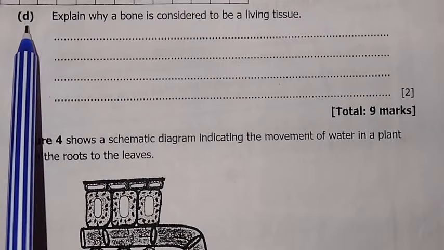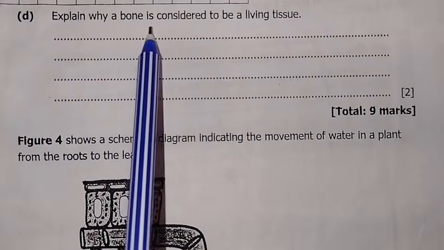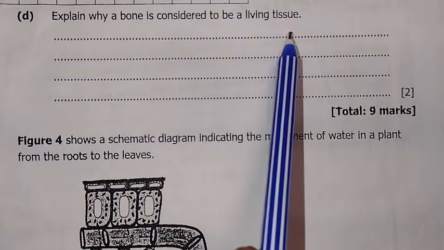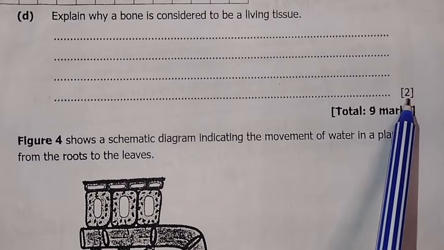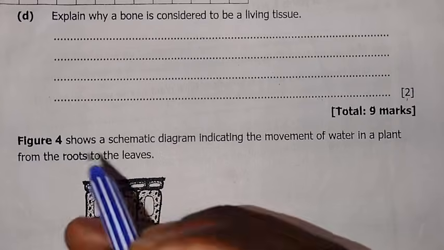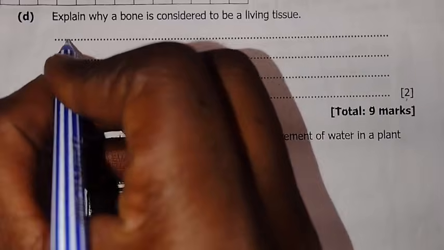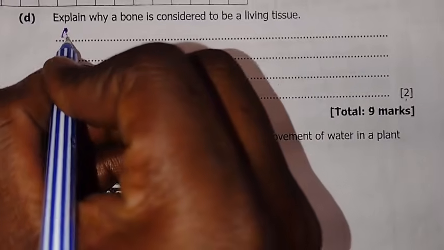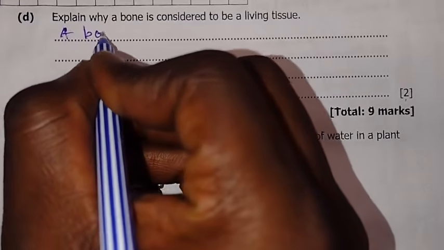This is our question D right here. Explain why a bone is considered to be a living tissue. It's just carrying 2 marks here. A bone is considered to be a living tissue because it is made of living bone cells and it contains blood vessels. It can also grow, it produces red blood cells, and it can be infected by bone marrow cancer.